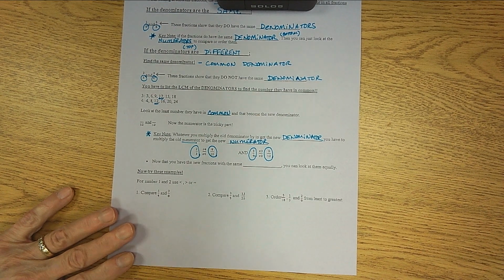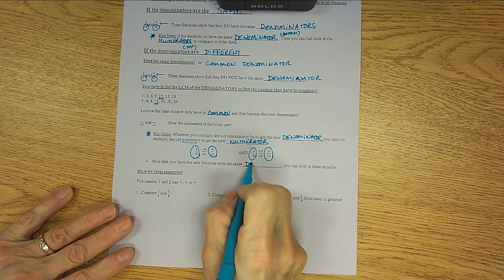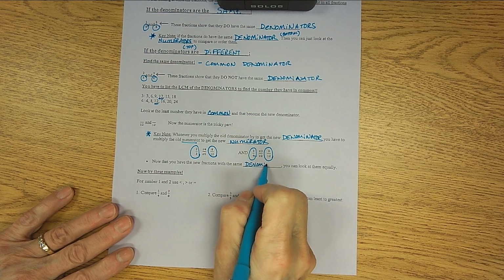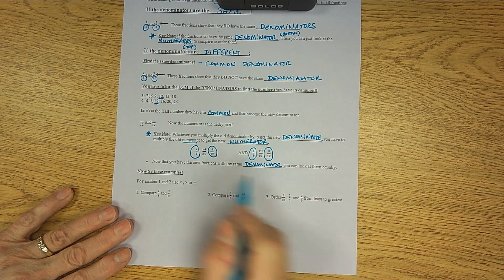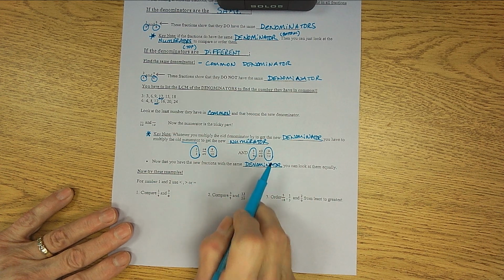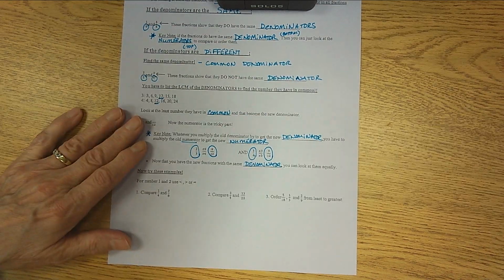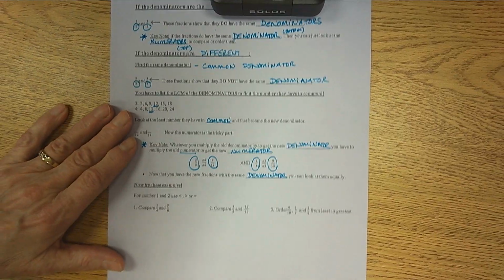So now that we have new fractions with the same denominator, we can look at them equally. So we can see here that 8/12 is less than 9/12. All right, let's do a few examples here. For some of you, this maybe is the first time you're seeing the common denominator. I think for a lot of you, you've had that before.